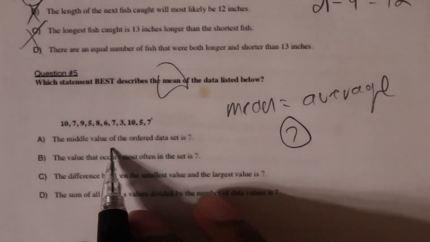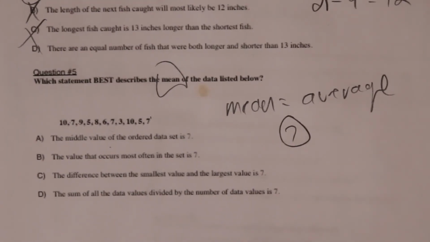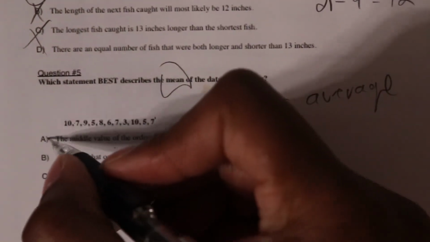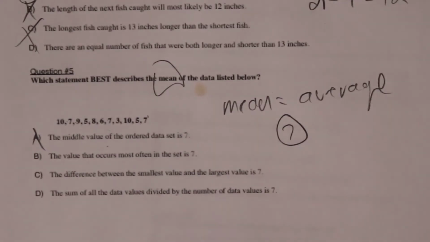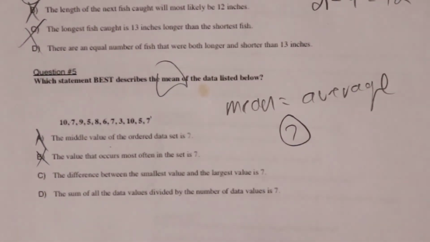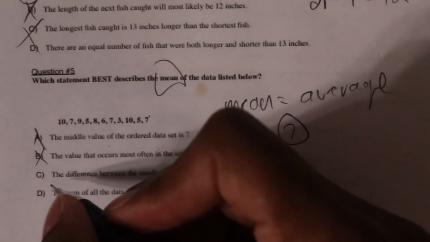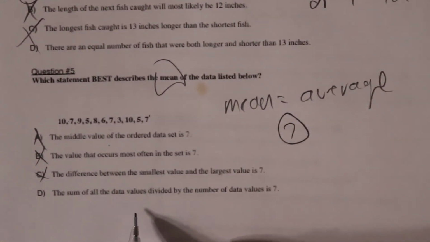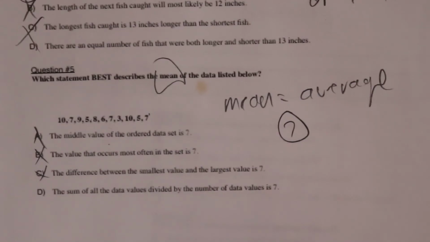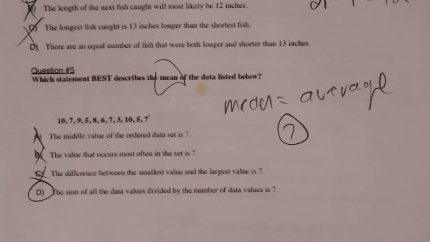So the middle value of the order, that's false. No, it is not. The value that occurs most often, no, that is your mode. The difference, no, that is your range. This one, the sum of all the data values divided by the number of data values is 7, which is true. That is your mean.